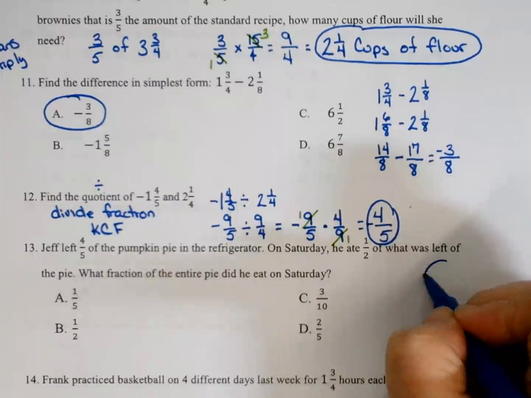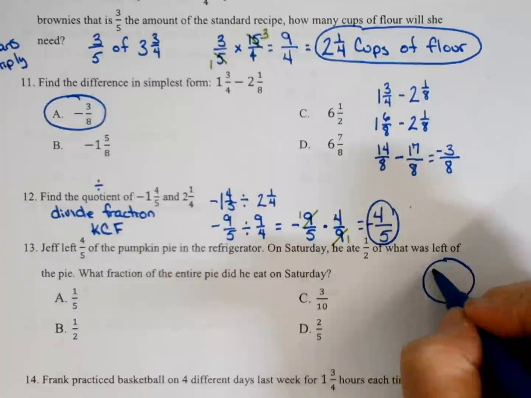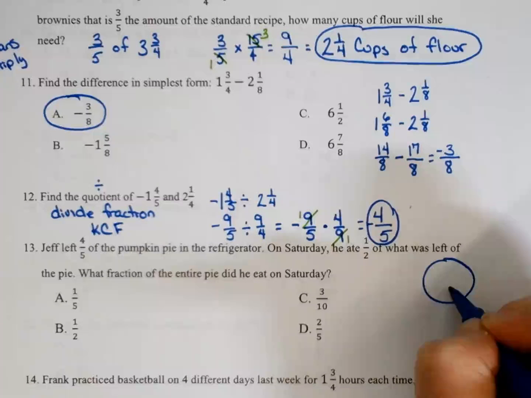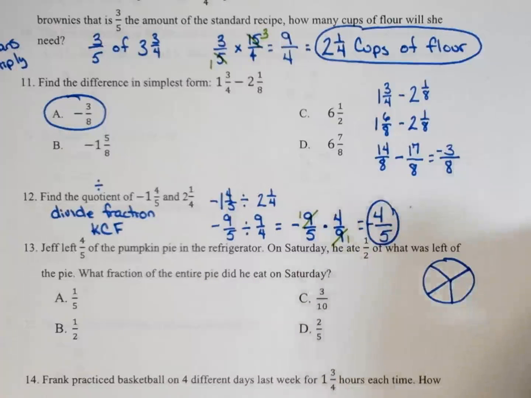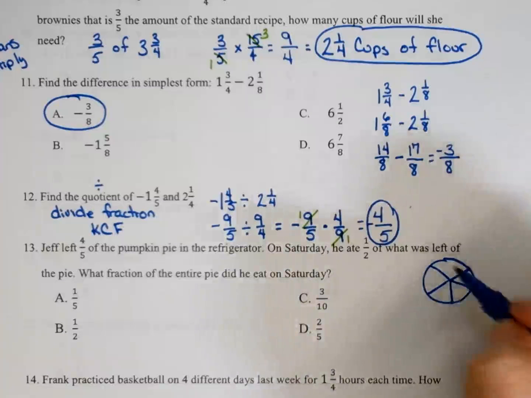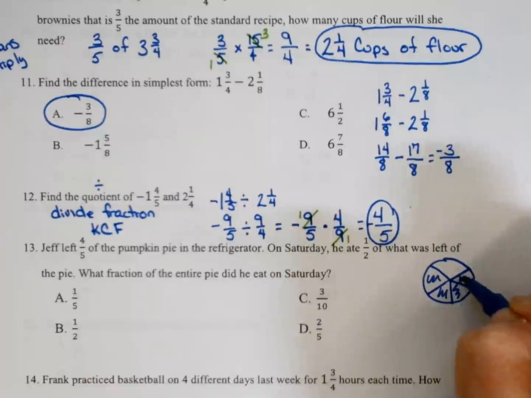Okay, so he started, oh, I'm not very good at drawing fifths. 2, 3, 4, 5. Okay, that's close enough. So we had 4/5.